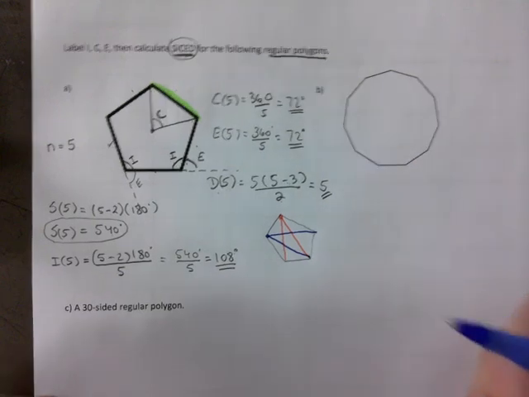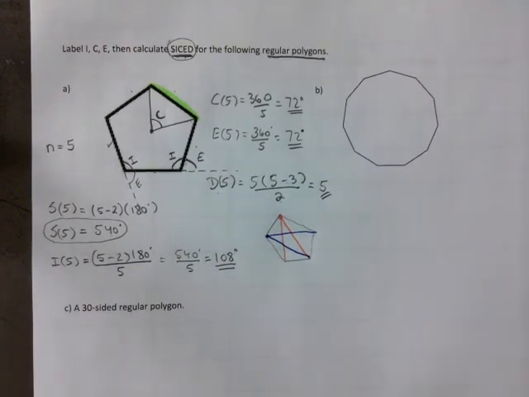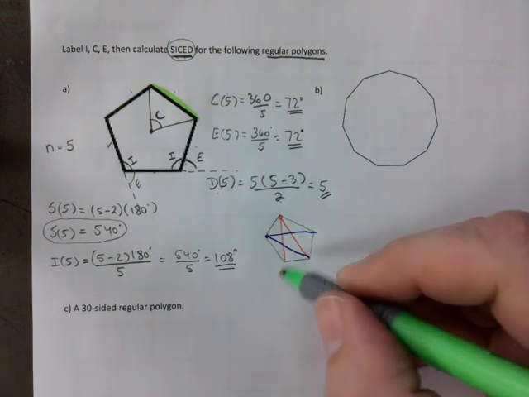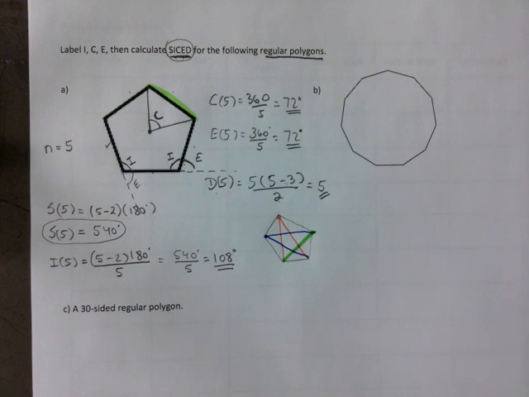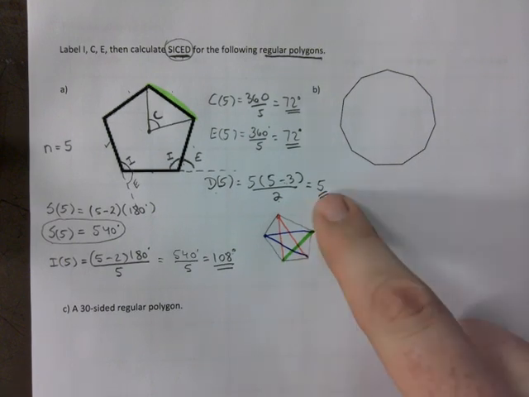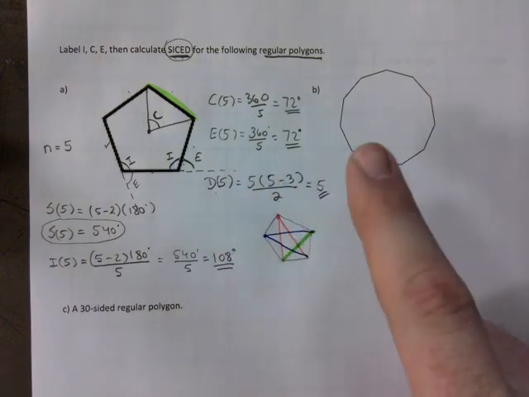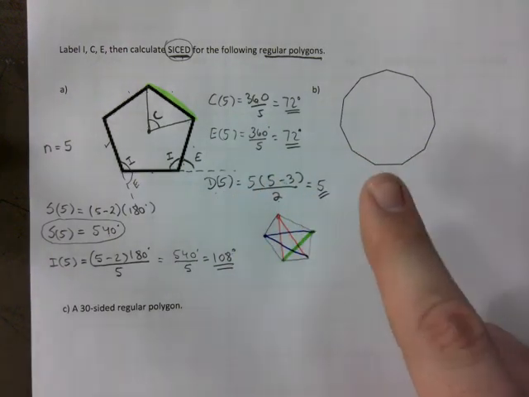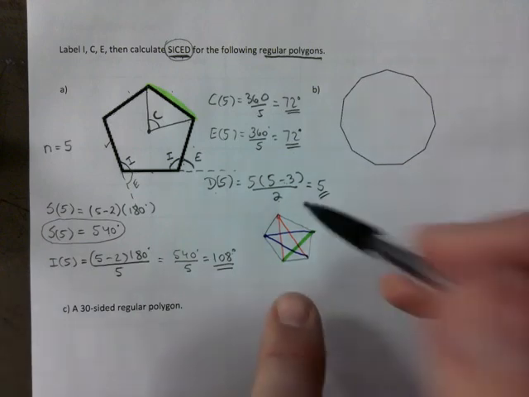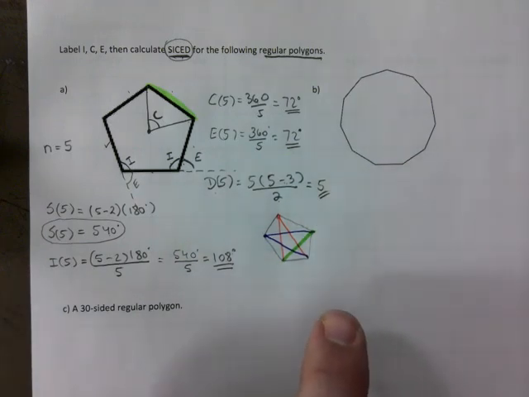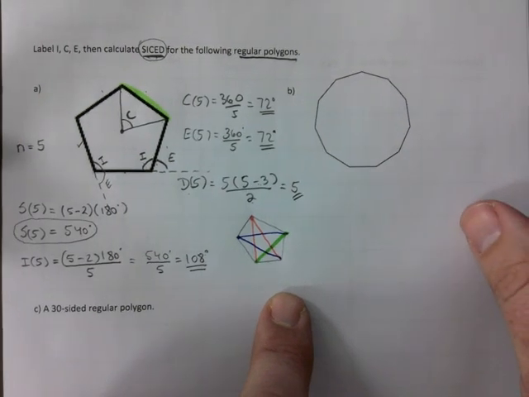That's 3, 4. And there's one left. I'm just going to use a green highlighter. Right, there's my fifth. So in this pentagon, you're able to draw 5 diagonals like that. So that's what you calculate when you use that formula. I might use it for a bonus question, not exactly like this, but so you know what I'm talking about.